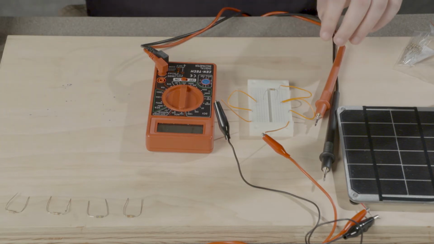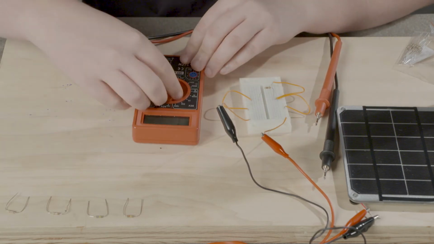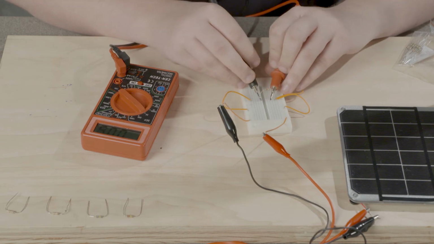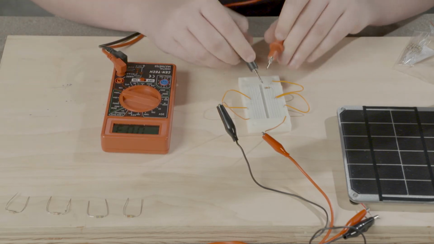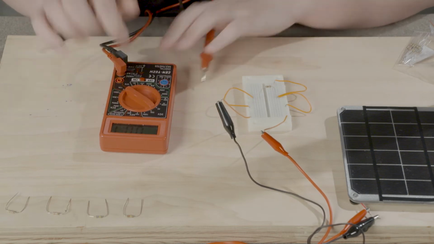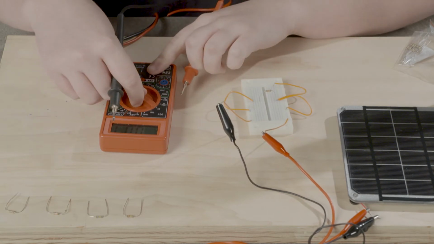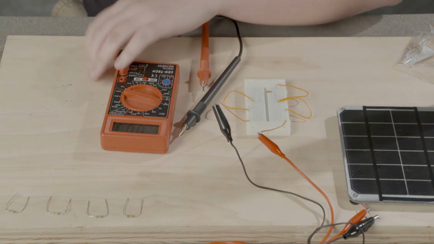All right, now let's find the voltage. We get, wow, it's a small voltage. So we get 47 millivolts. Because that's a decimal, we should be using this one, which is a little smaller. Yep, we'll say 46 millivolts.